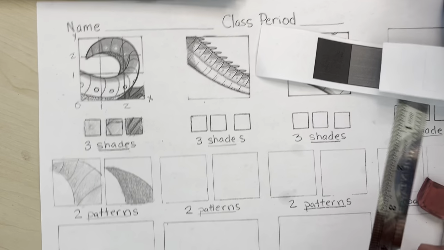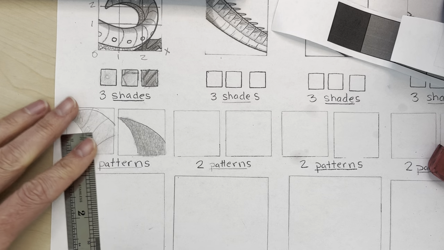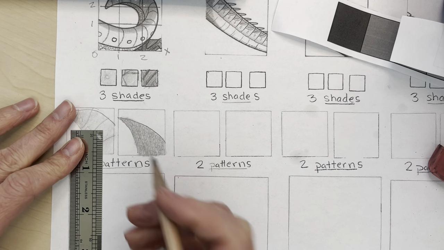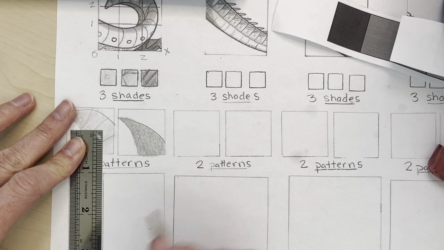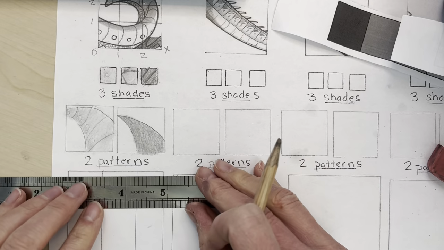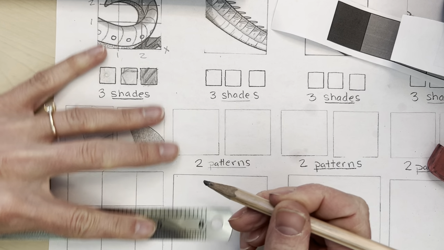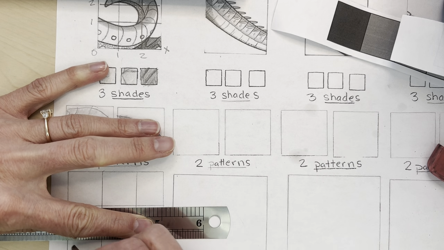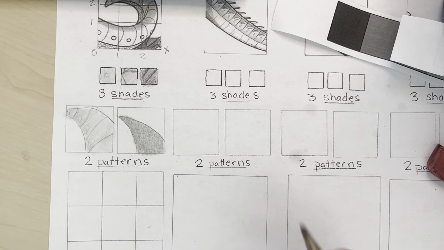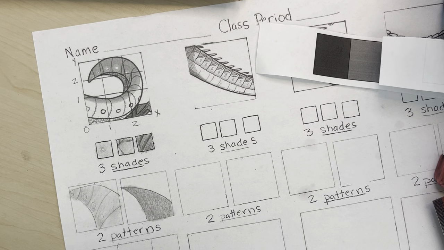We're gonna add a grid down here in our enlargement. And we're gonna pick some points. So let's go with, I'm gonna use a marker just so you can see it a little bit better.